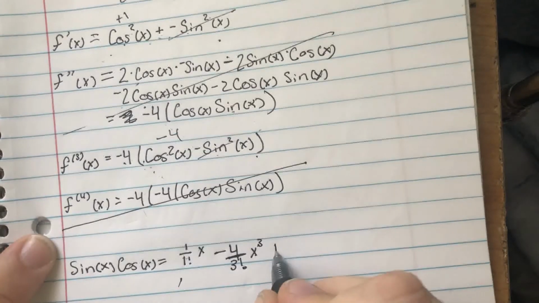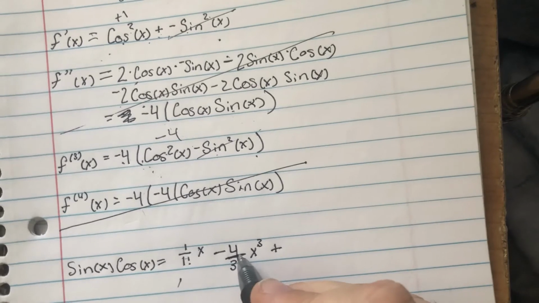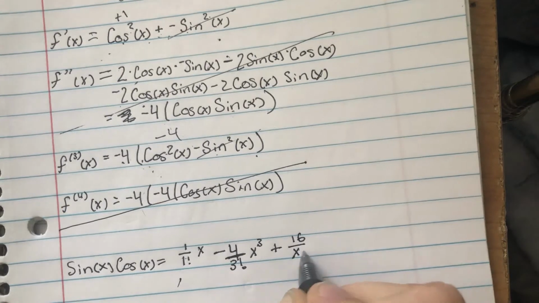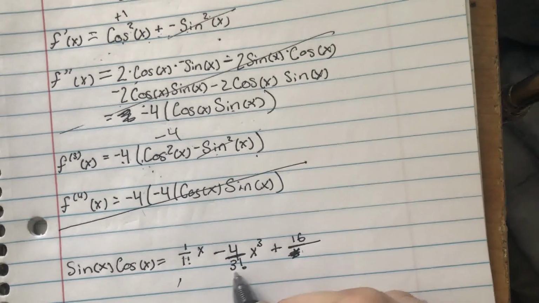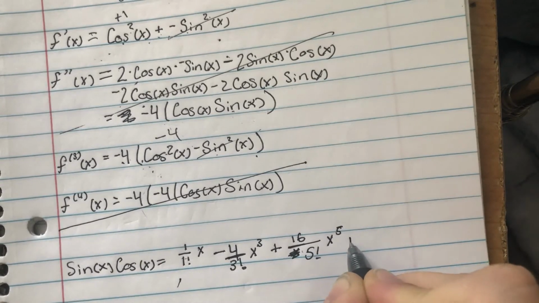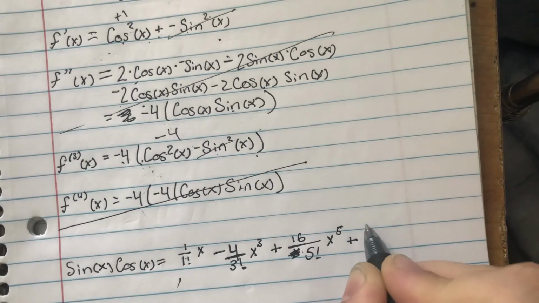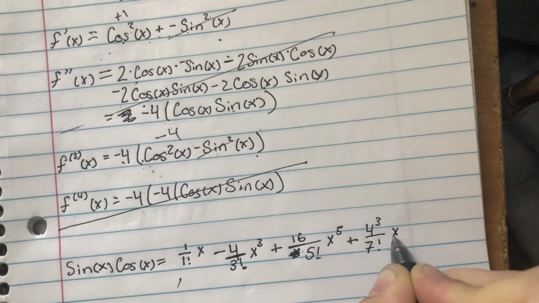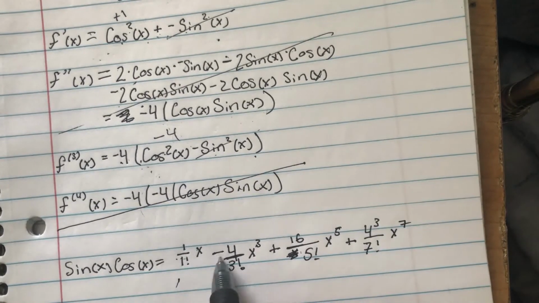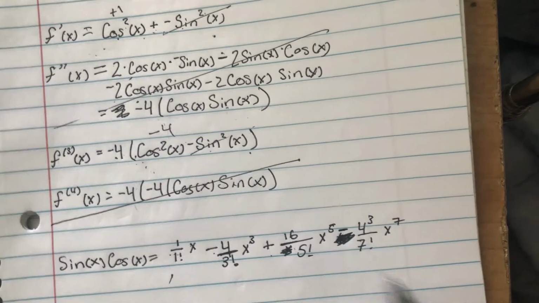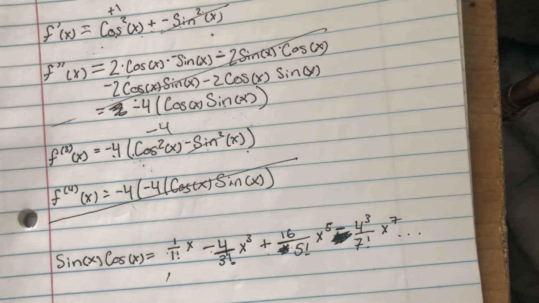Then we're just going to go back to plus, we're going to multiply this by a multiple of 4, so 16 over 5 factorial x to the fifth plus, 4 to the third over 7 factorial x to the seventh, plus minus plus minus, dot, dot, dot. And we can look at this in a graph and see if that is in fact true.